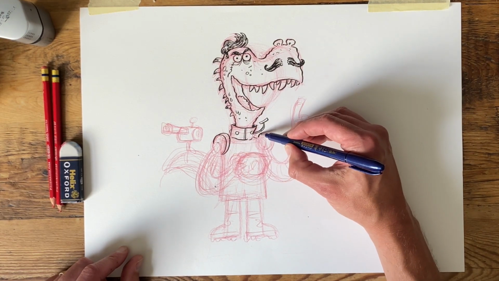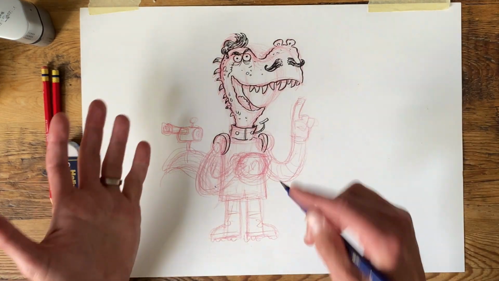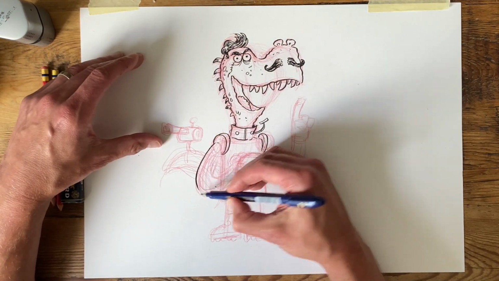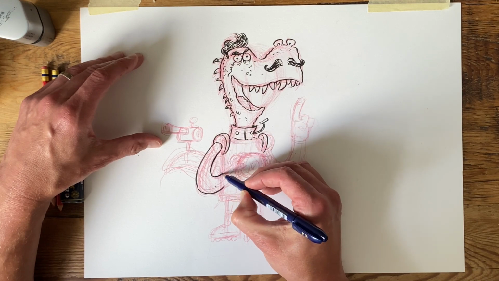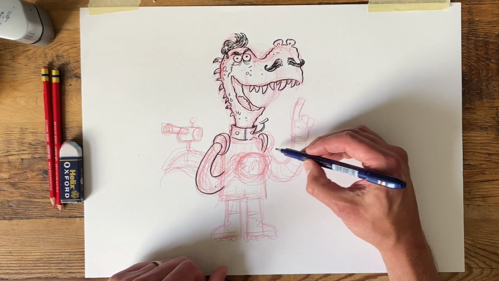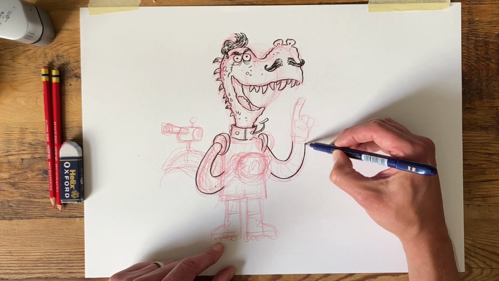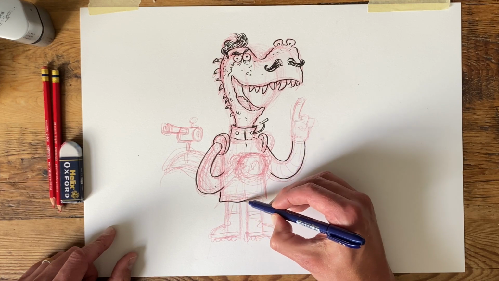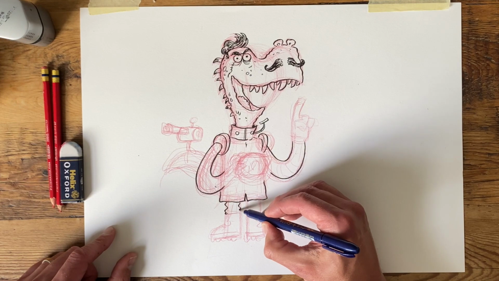So I'm going to make these, they look like shoulder pads or something, but they're sort of, in my mind, these are his mechanical device where his arms come out. So I remember, since he's a T-Rex, he's got these little baby T-Rex arms. So maybe these are his mechanical arms that he has built for himself. So I'm kind of just getting this in. And here's his lab coat that comes down.